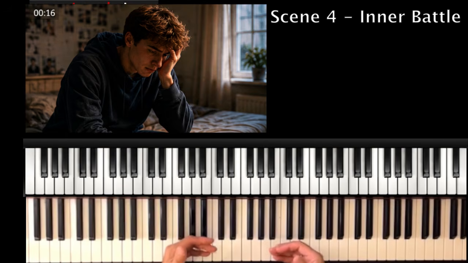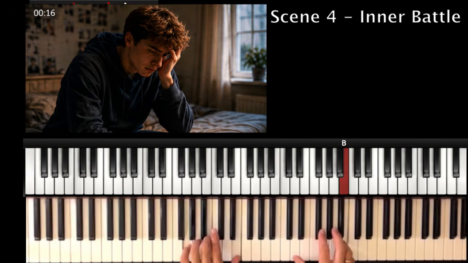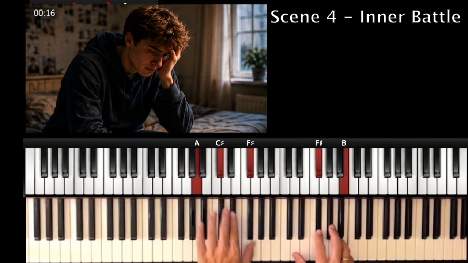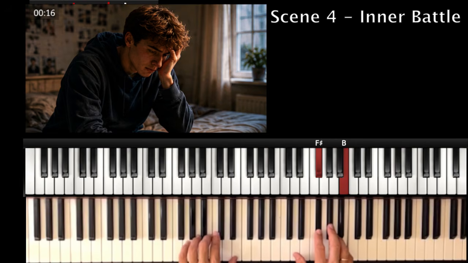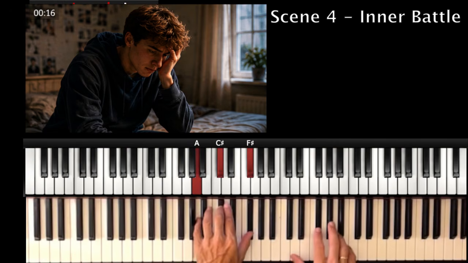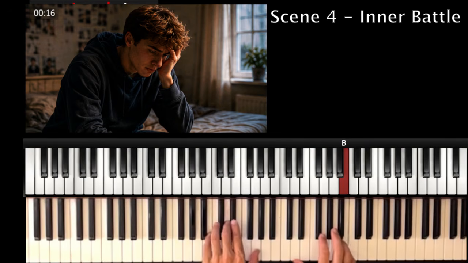This entire section is built around 4 chords: E minor, F sharp minor, G major, and A major. Each harmony represents another emotional step in John's inner conflict. Meanwhile, the right hand keeps repeating exactly the same figure, B and F sharp, almost like a heartbeat. His thoughts are changing. The harmony is changing, but his inner struggle remains constant.